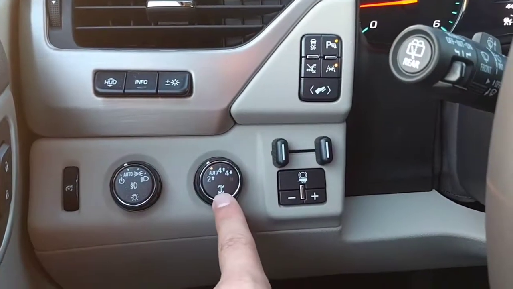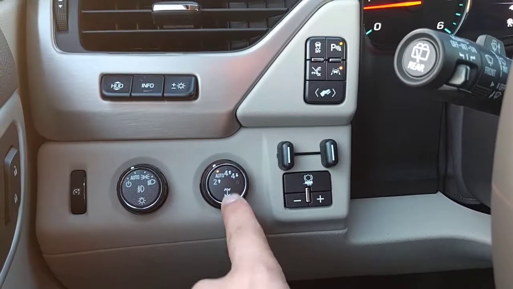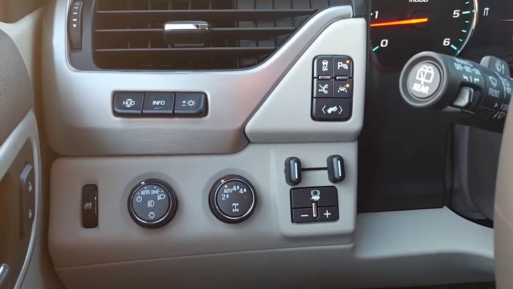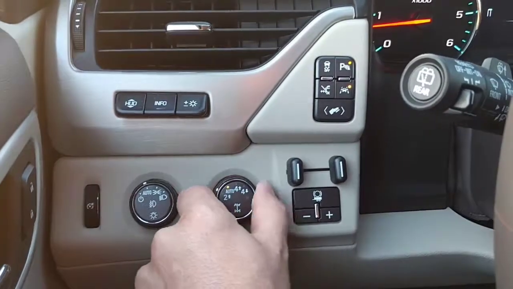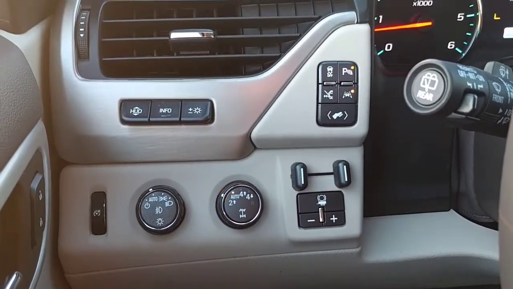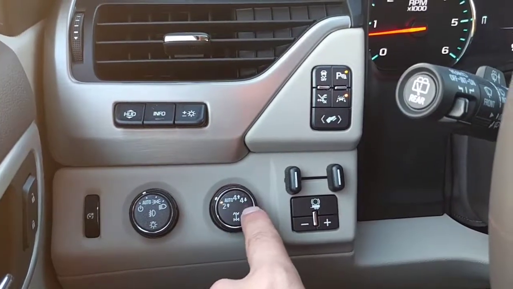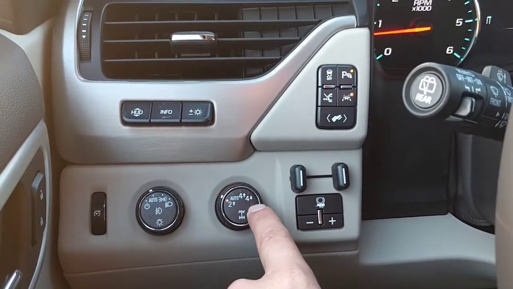And of course here we have our selectable four-wheel drive system. If you leave it in auto, it will automatically adjust depending on what is needed and how the vehicle is performing. But there is now a two-wheel drive mode on the Denali, which will run in just rear-wheel drive. We also have 4 high and 4 low in case you need to pull that boat out of the water.